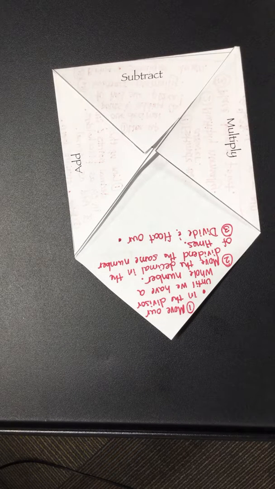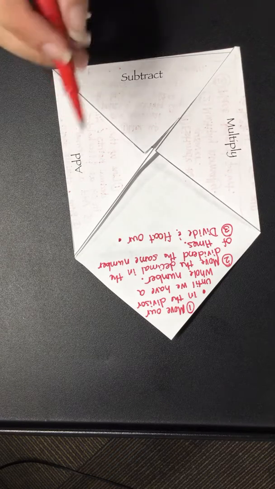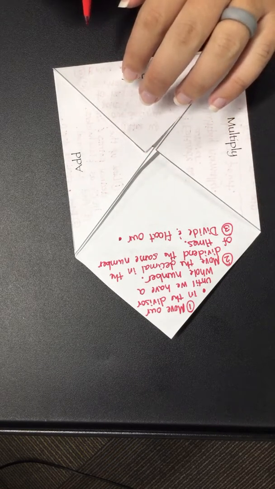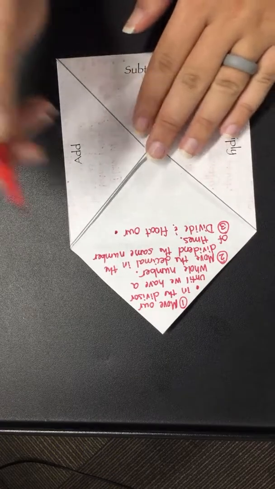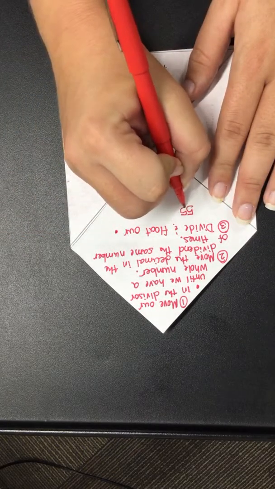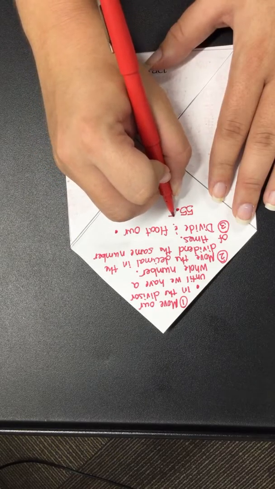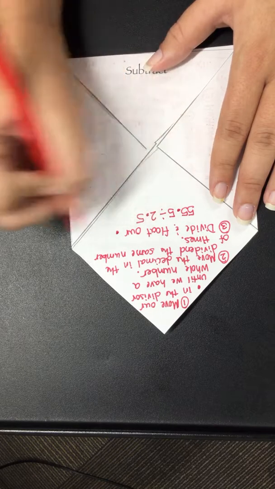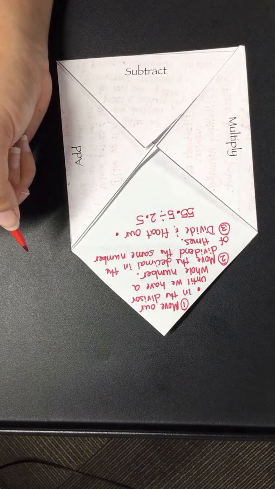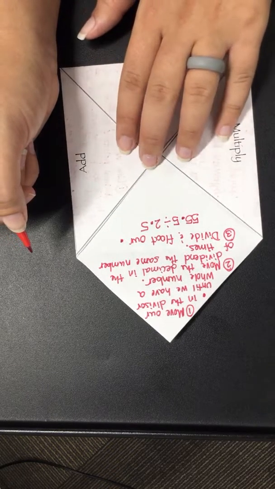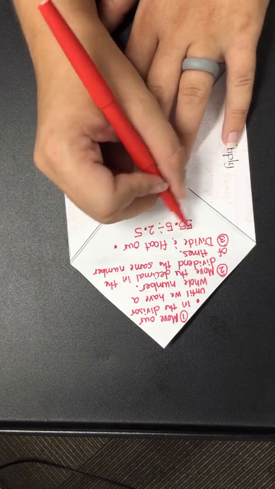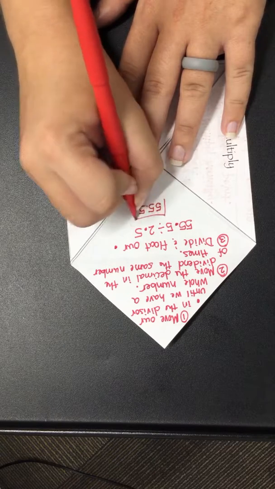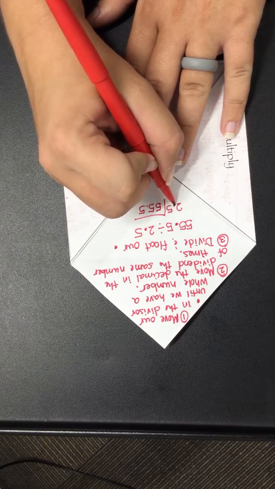All right, so we are going to do the problem. Let's do 55.5 divided by 2.5. Okay? I gave us 5s because they're easy numbers to work with. 55.5 divided by 2.5. So this first number always goes here on the inside, and then our 2.5 goes on the outside.